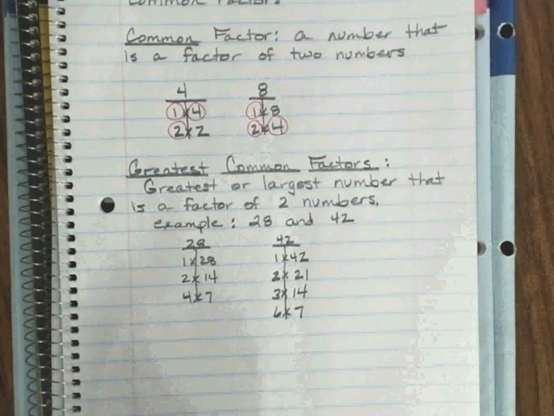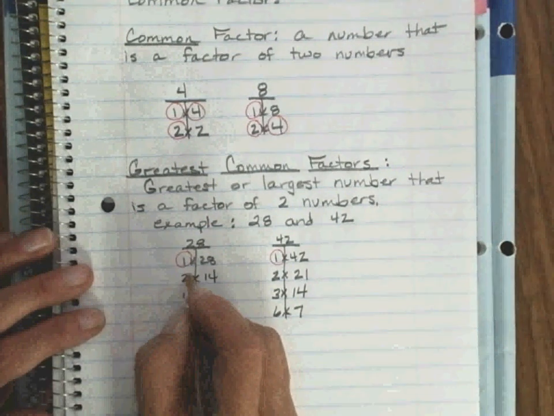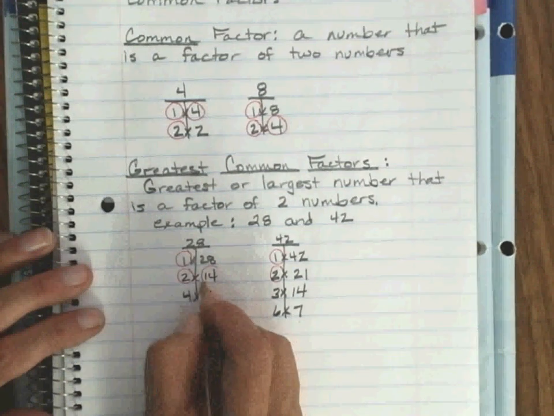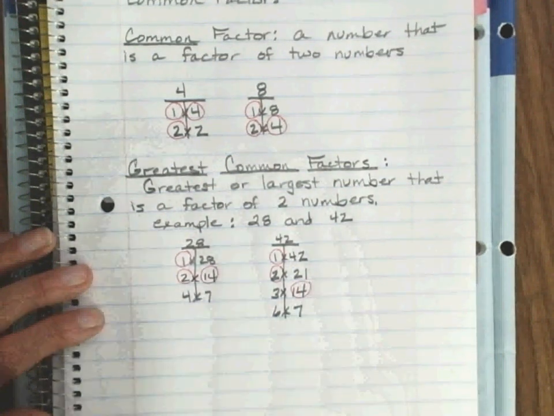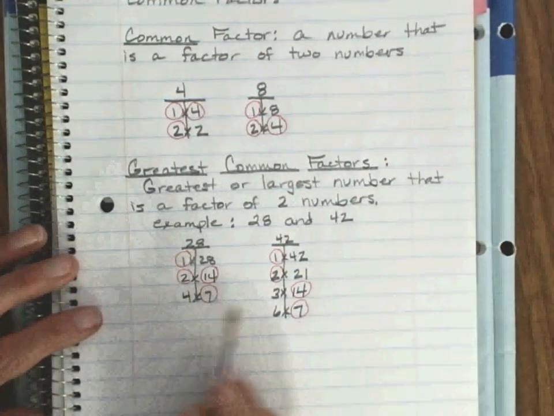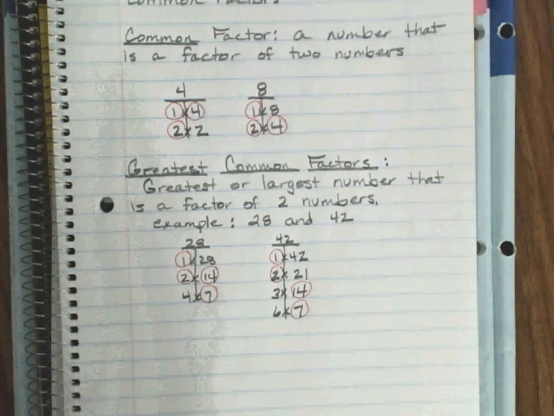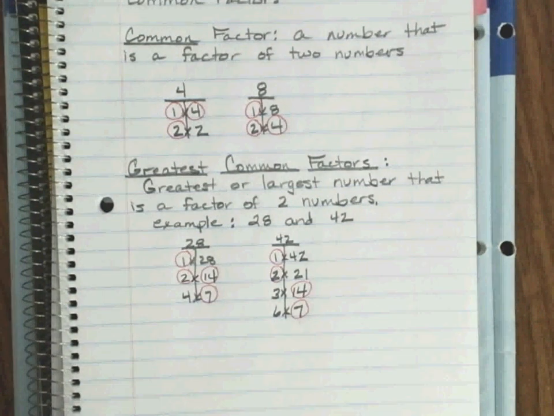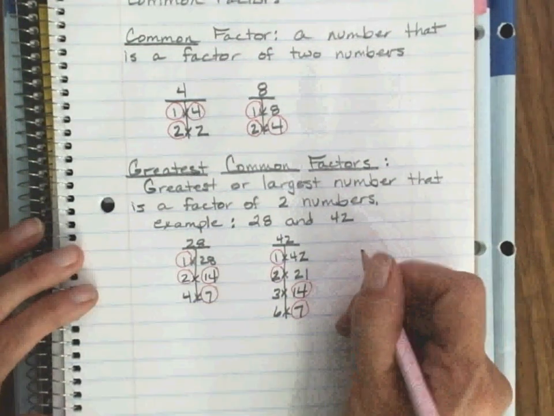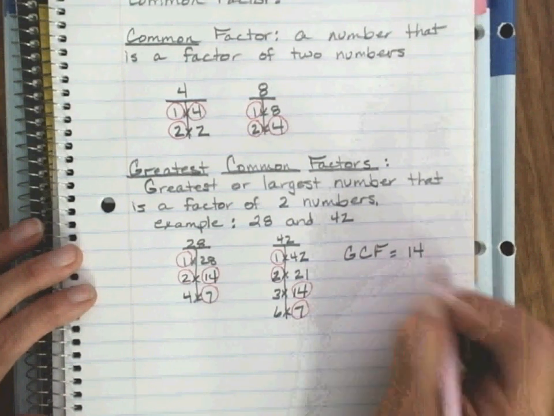Now, let me find the common ones. Well, they both have 1, and they both have 2, and they both have 14, and they both have 7. So those are the common factors, 1, 2, 14, and 7. Now, the greatest common factor is the one number that's in both lists that's the largest, and that's 14. So the greatest common factor, or you'll hear me say a lot, the GCF, is 14.